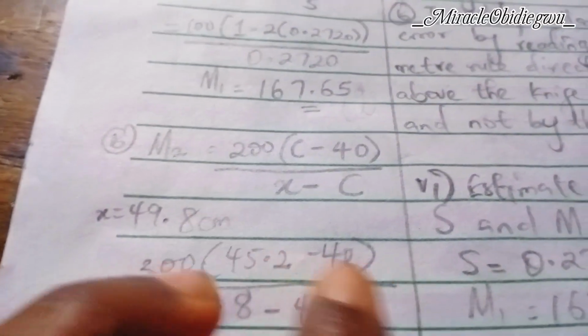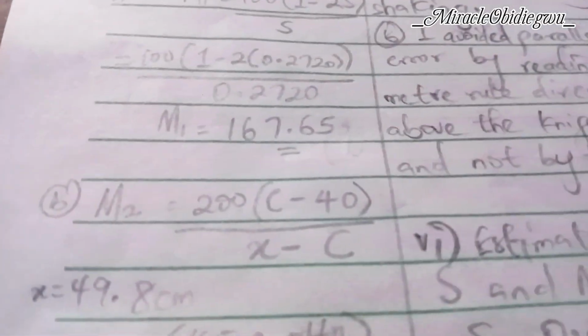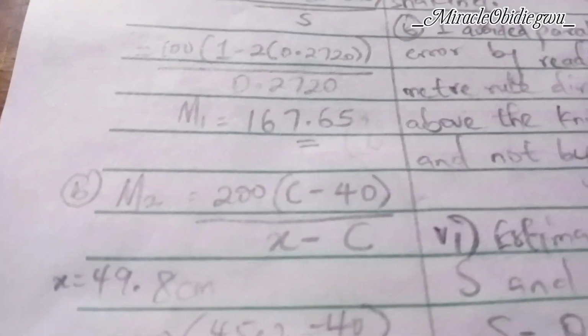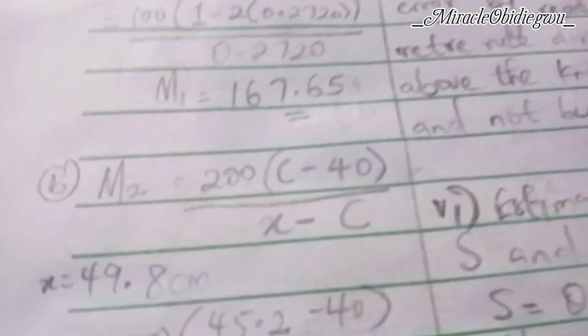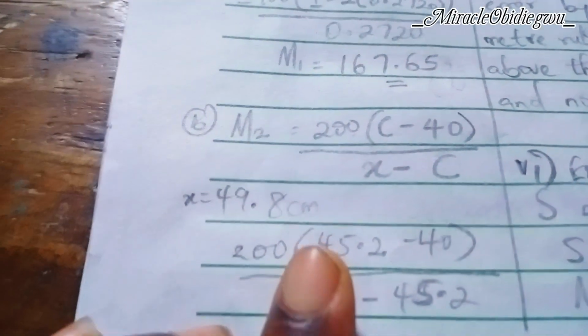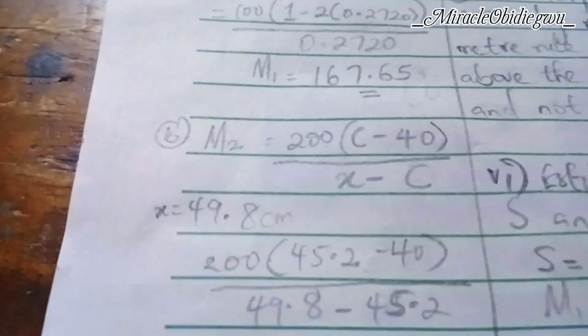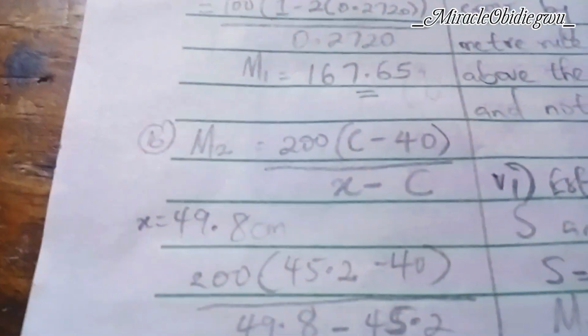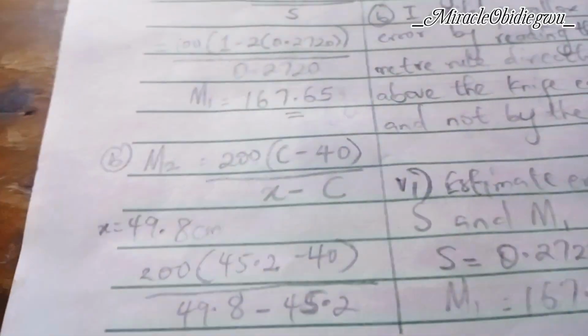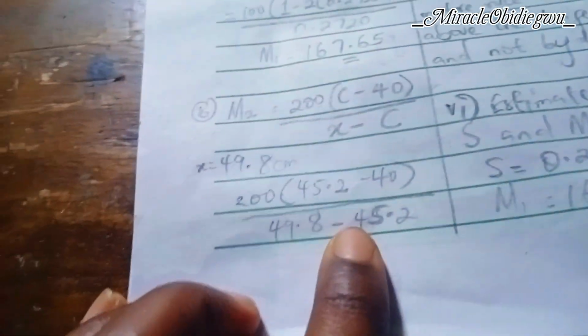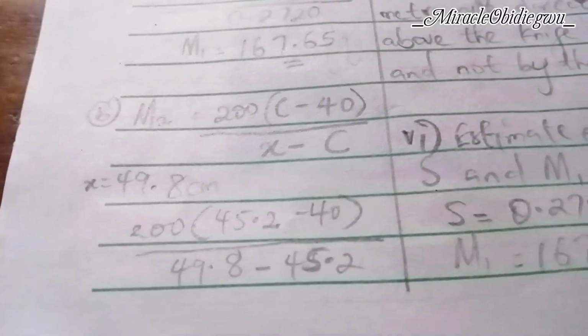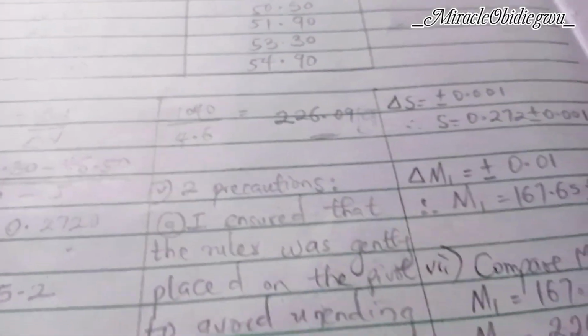So 45.2 minus 40. This s is the initial reading we got without any mass on the ruler, and that initial reading is 49.8. When we balanced the ruler on the knife edge without any mass, we got 49.8. So that's what we used here, 49.8 minus our. After getting all this, we arrived at our answer.